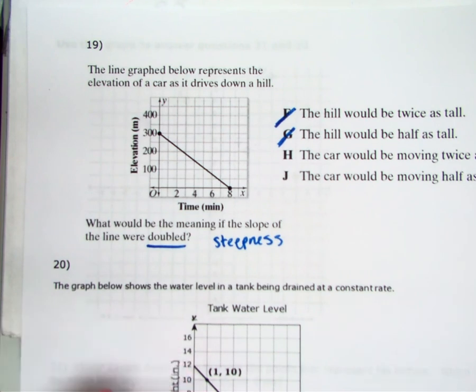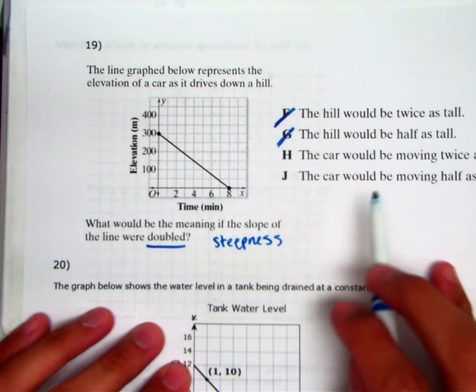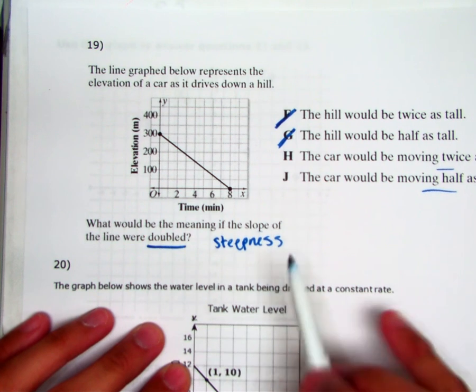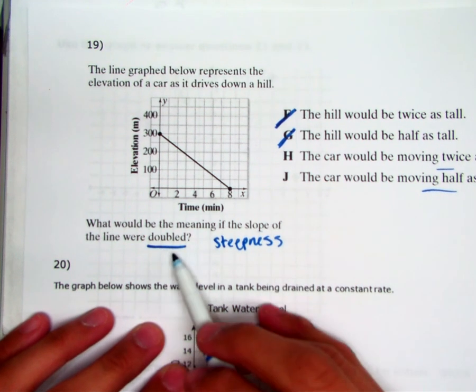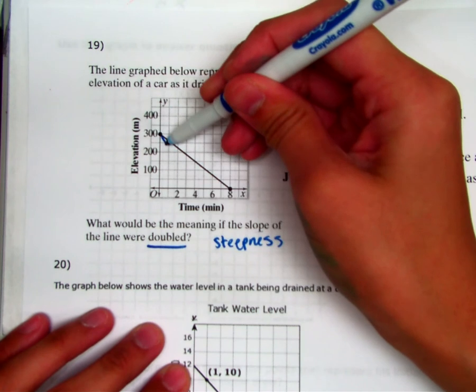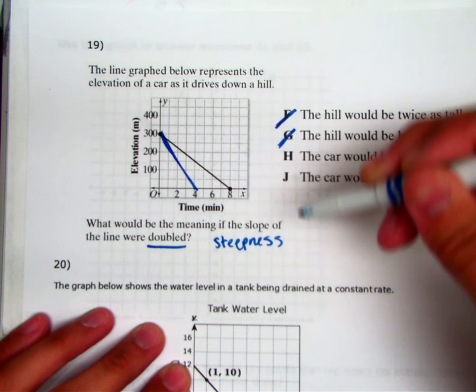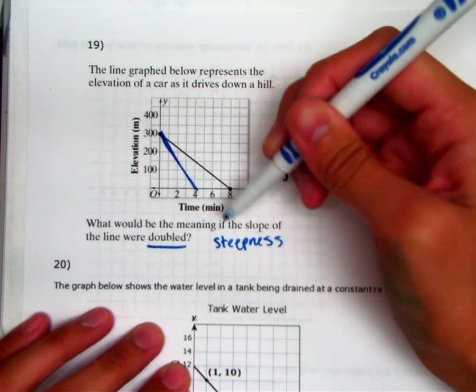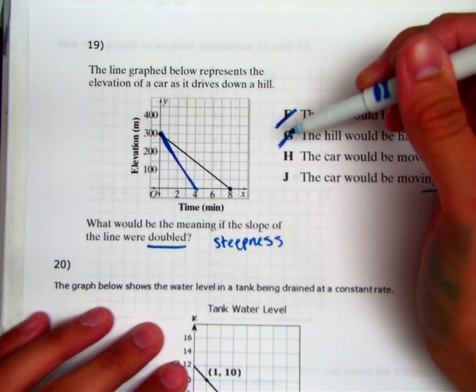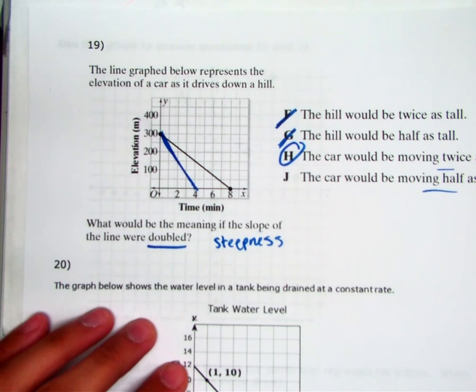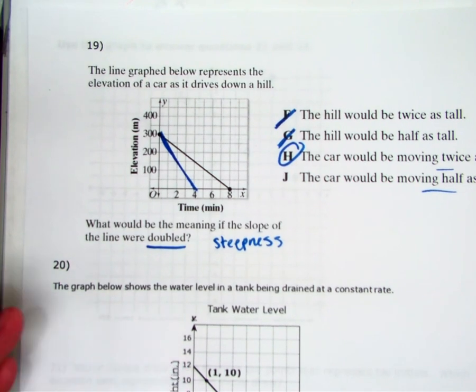Alright, so we're just left with the speed, which is exactly what we're dealing with. Slope has to do with rate, and rate is a speed. So if it were double, that means it's steeper. And if it's steeper, if you go at a faster rate, wouldn't it take less time? So it would be moving twice as fast. The faster you go, the less time it takes to go the distance. So again, just use the process of elimination to increase your chances of selecting the correct answer. Use logic.